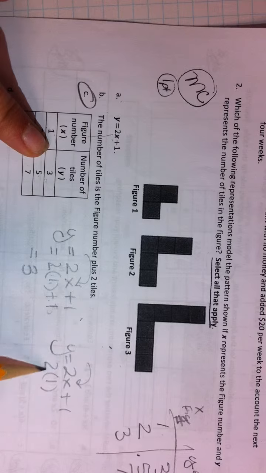Y equals 2x plus 1. If I put a 1 in, I should get a 3 out. Oh, we just tried that one, sorry. If I put a 2 in, I should get 5 out. So 5 is our goal. 2 times 2 is 4, plus 1 is 5. Works for both. Done.